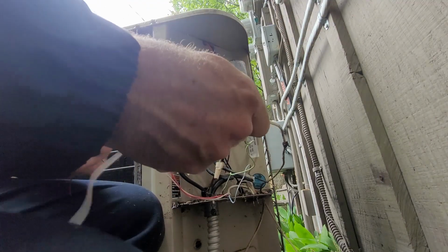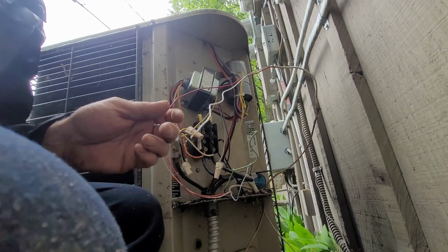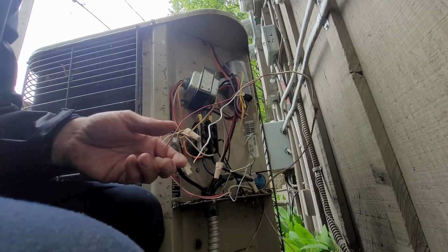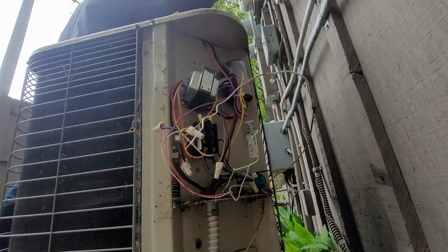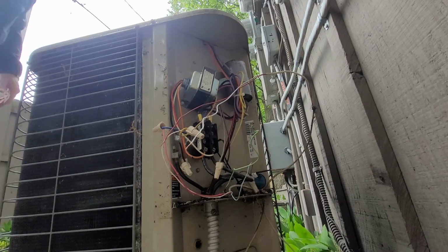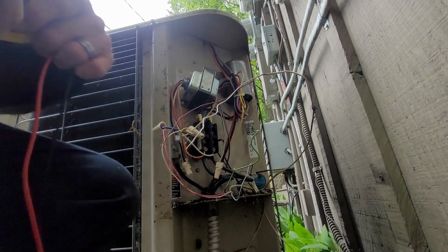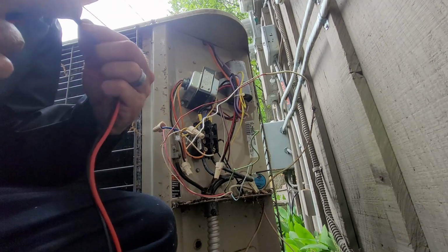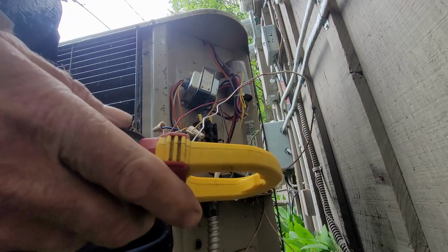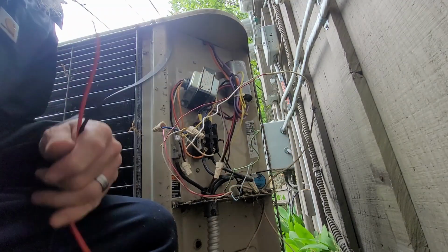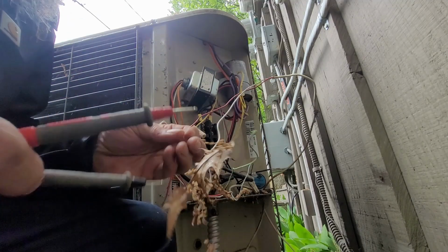I got power on. Okay, so let me remove the high voltage power. So I'm going to wire that I tested downstairs had 14 ohms. Let's see if I have any continuity between my condenser wire here.